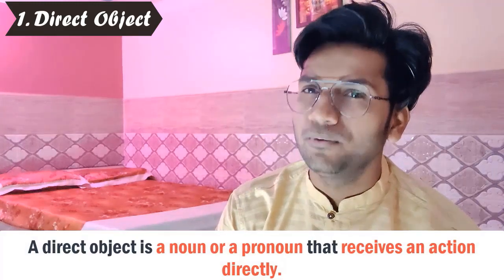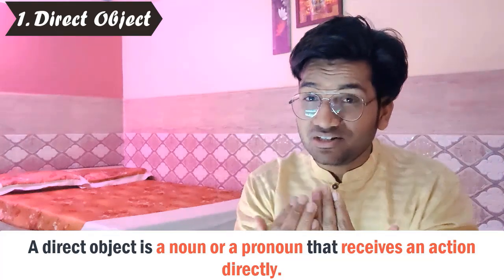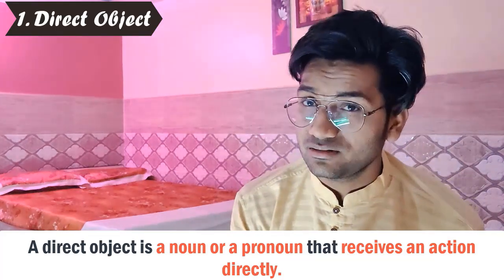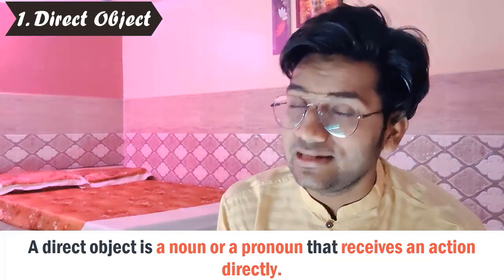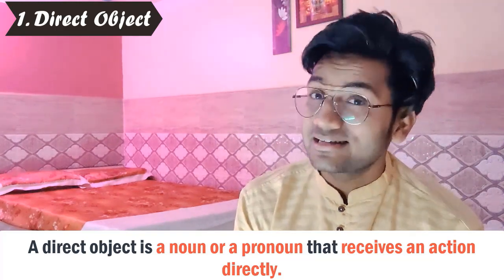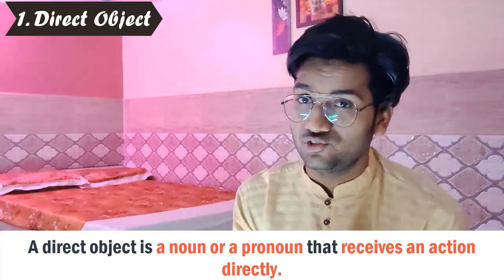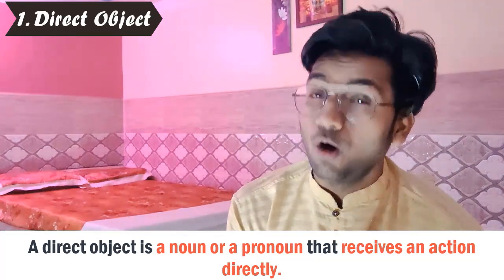Yes, direct object. Now, what is a direct object? As the name goes, it is a name of a person or a thing. It can be a pronoun as well that receives an action directly. An action is acted upon this object directly, and that is why, my friend, we call it a direct object, as it directly receives the action, right? Now, it is either a name of a thing or a person, all right? It can be a pronoun as well.